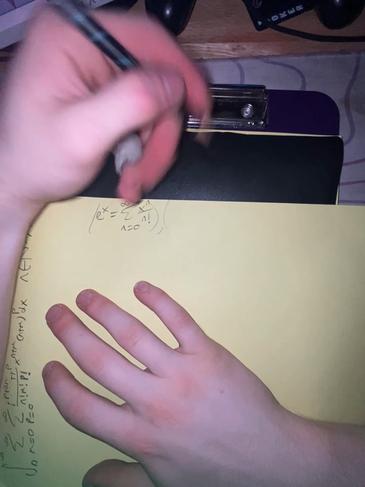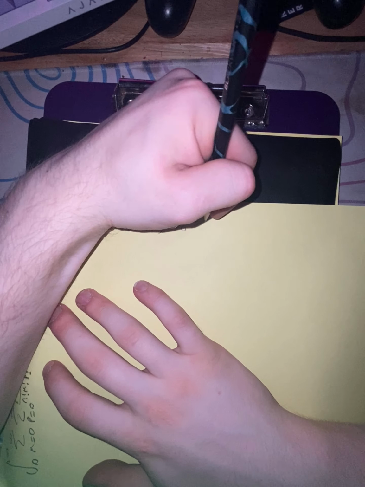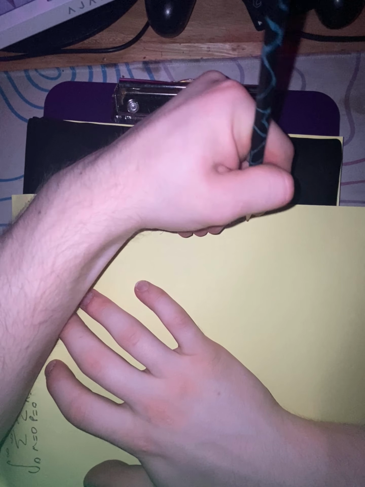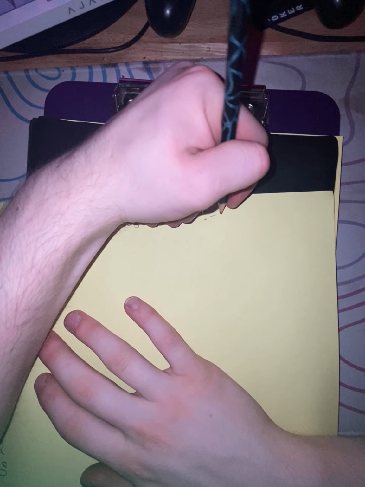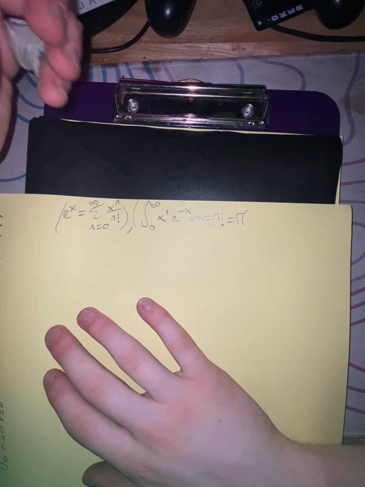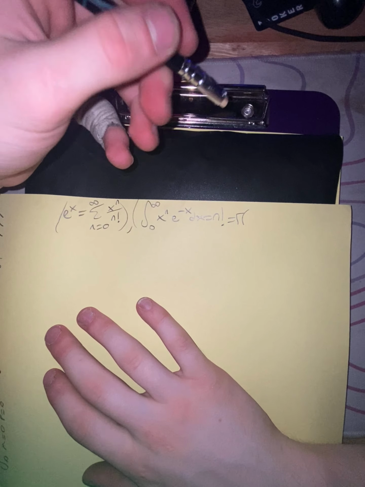Then the integral from 0 to infinity of x to the n times e to the negative x dx equals n factorial, which is also gamma of, which one is this? That's just gamma of n, right?